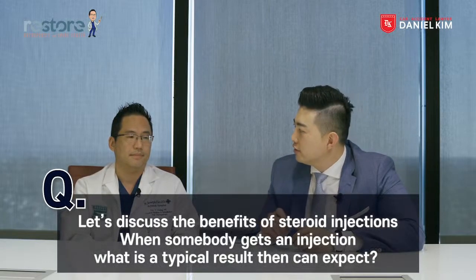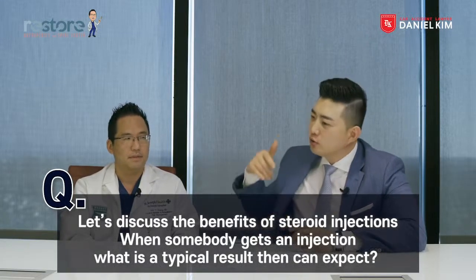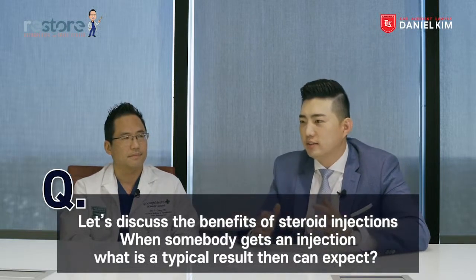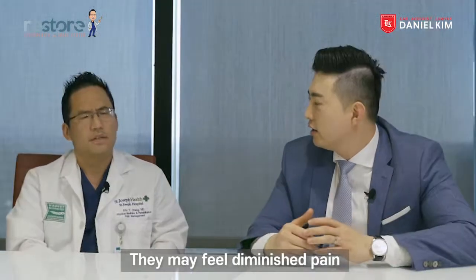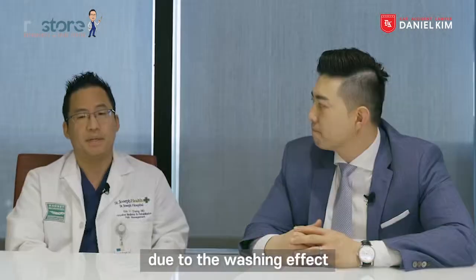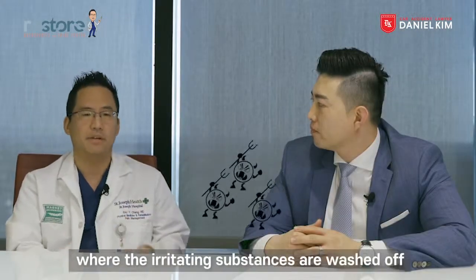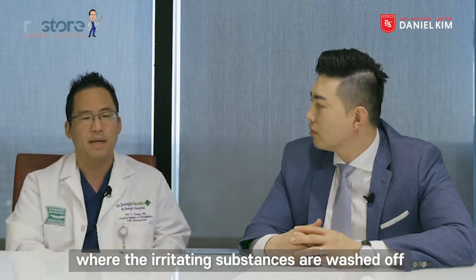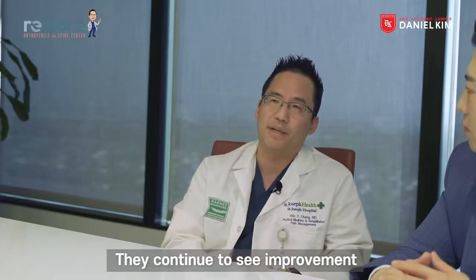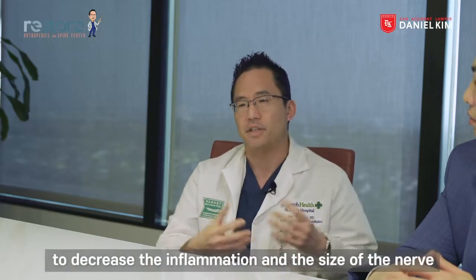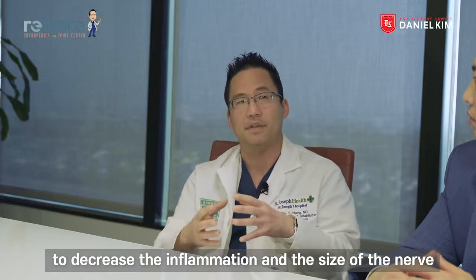If we could talk about the quick beneficial effects of the steroid injection. As soon as somebody gets an injection, what typically is the result right away? Sure, they might feel that their pain has diminished because of the washing effect. So the irritating substances are washed off at that particular moment. They continue to have improvement over the week. The steroid takes about 5 to 7 days to decrease the inflammation and the size of the nerve.